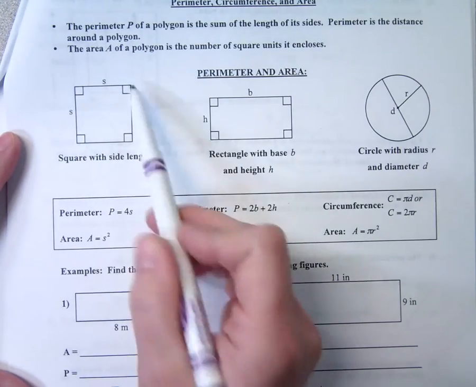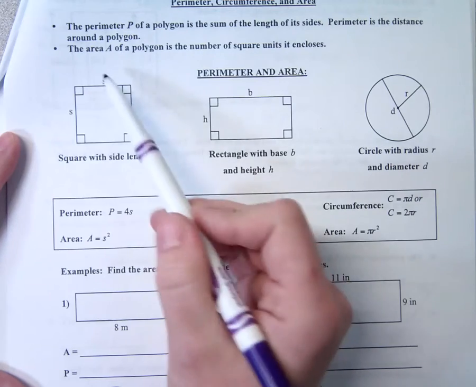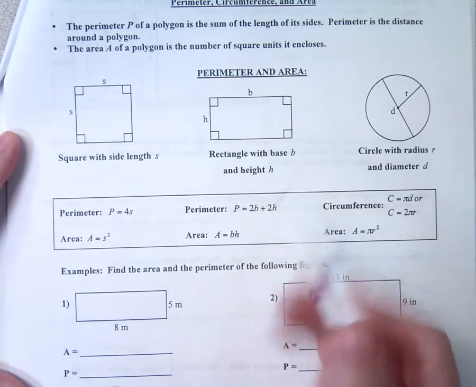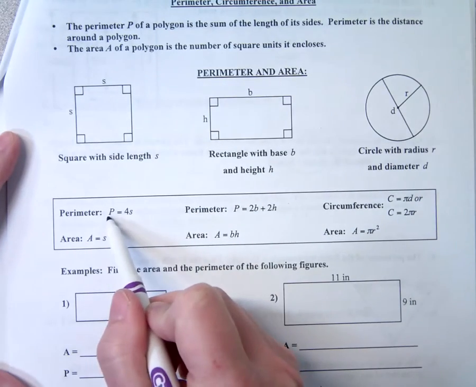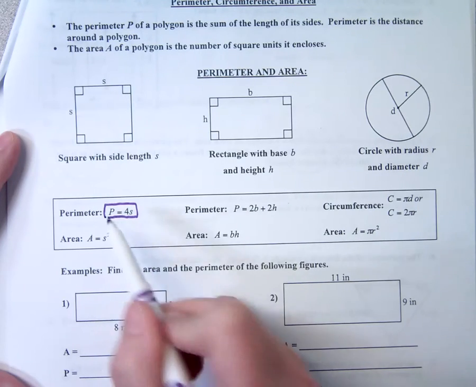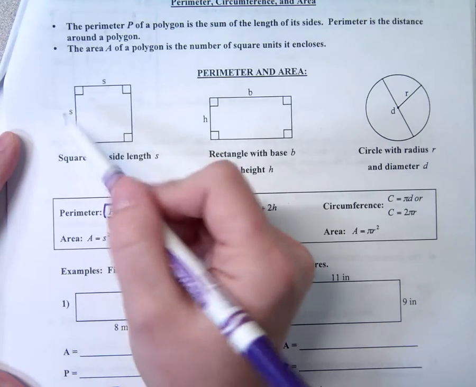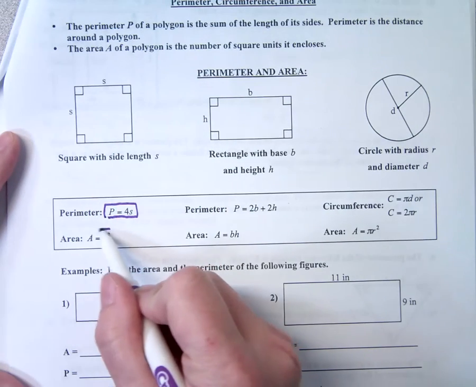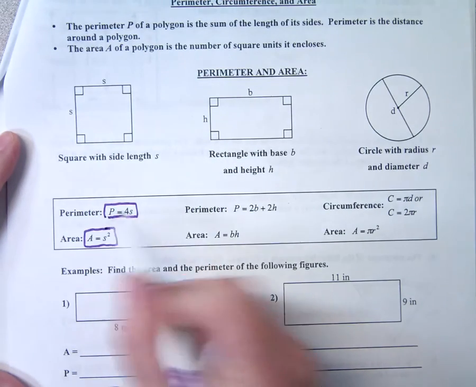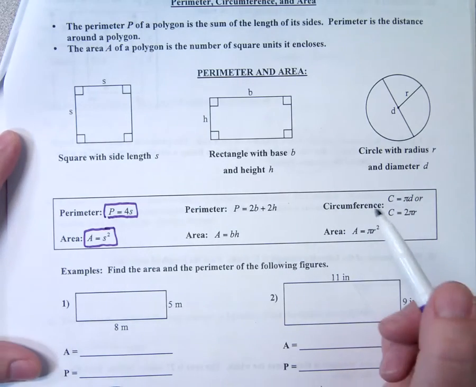If I have a square and I want to find the perimeter, of course I could add up all four sides. Or, since each side is the same, I could just take 4 times however long a side is. And then area is length times width or base times height. Or, since every side's the same, I just could take a side and square it.